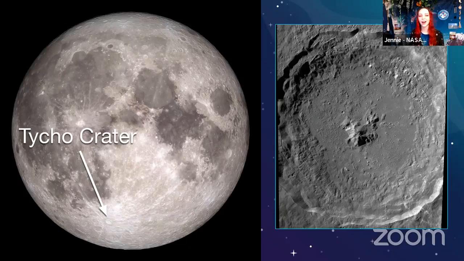So this crater is 100 million years old. That probably sounds very old, but for a crater on the moon, that's actually pretty young. Craters on the moon sometimes go way back in time beyond this one.